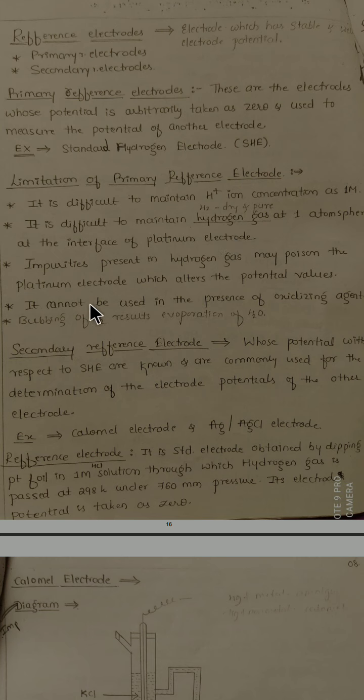The next one is that it cannot be used in the presence of an oxidizing agent. If you use an oxidizing agent, the hydrogen undergoes oxidation. So in the presence of an oxidizing agent you cannot use the standard hydrogen electrode.